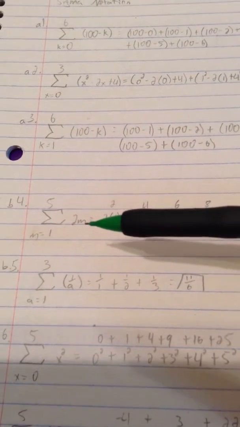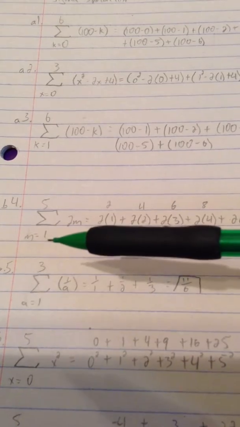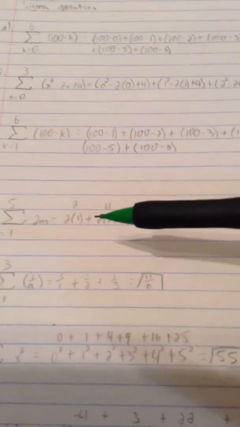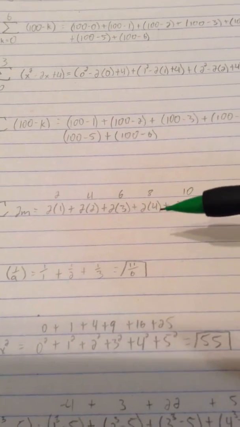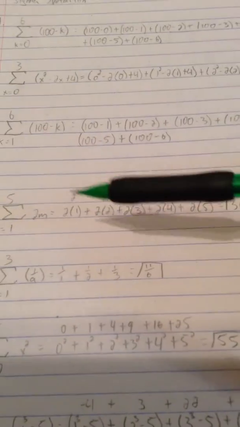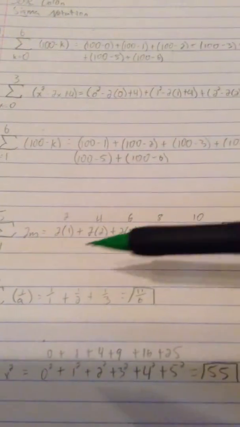here. So for this one, it's 2m. The first m will be 1, so it'll be 2 times 1. Then after that, it will be 2, so 2 times 2, 2 times 3, 2 times 4, and 2 times 5. That's the number you finish. And then you actually solve it.